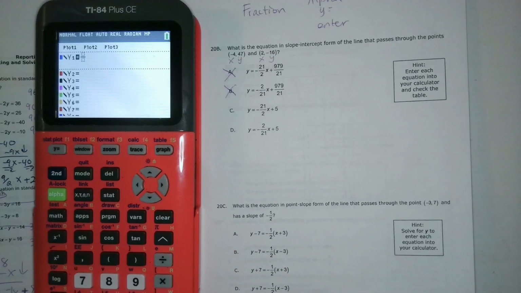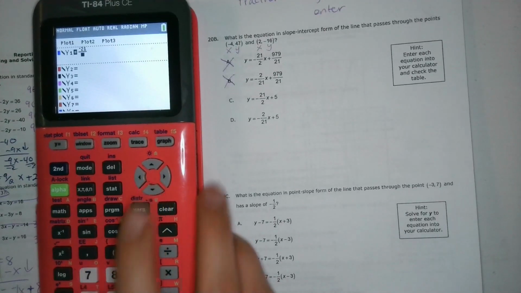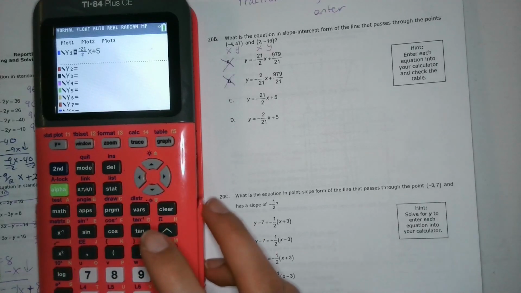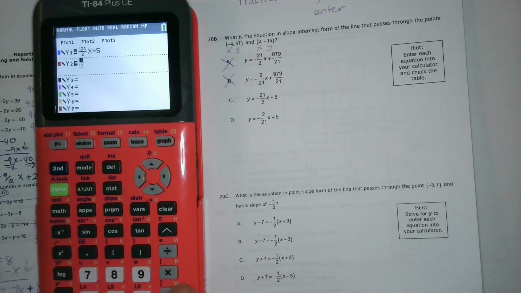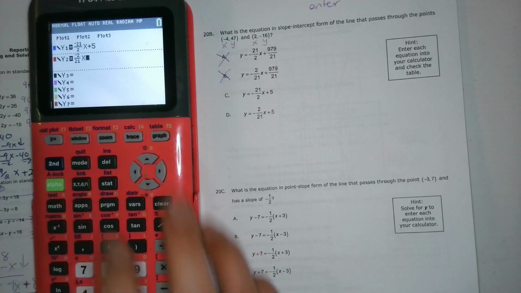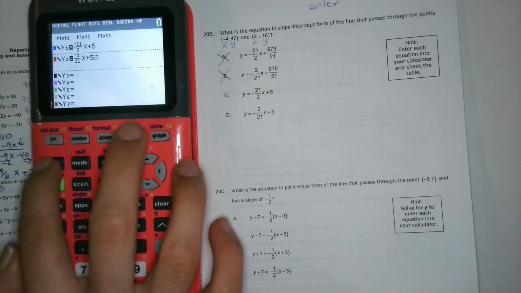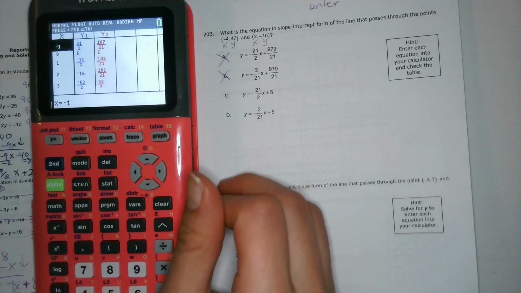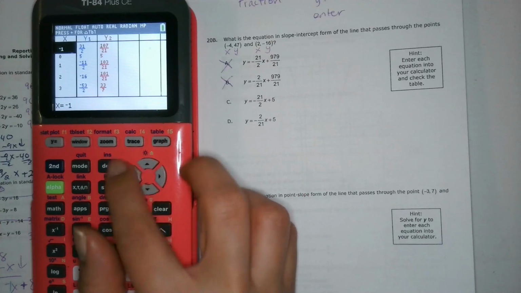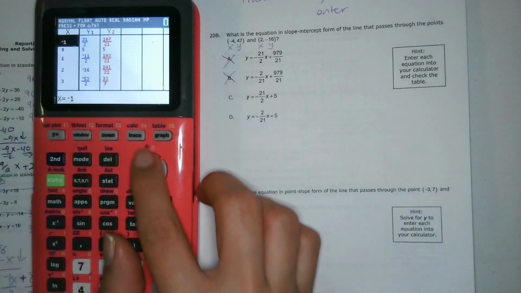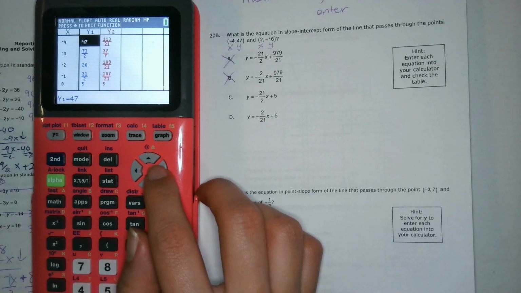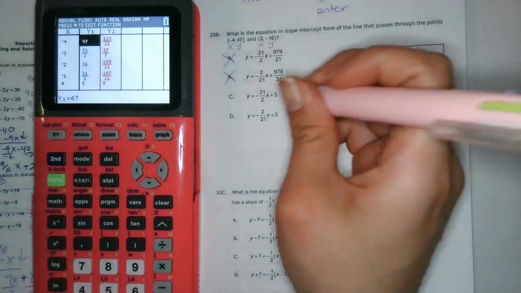Alpha y equals enter, -21, 2 on the bottom, x plus 5. And then again, alpha y equals enter, -2 on top, 21 on the bottom, x plus 5. Second graph to get the table. And let's go back up to -4. You see we're on the x column. Go all the way up to -4. We got a 47. So far, C is passing.